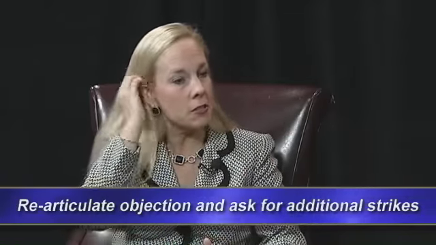So you mentioned that certain things you need to do. What are those things? How do you actually preserve error? Well, it's different for every error that you see. But for example, in the jury selection issue, if there's a juror that you don't want to sit on the jury for a particular reason, you object to that juror. You articulate your objection. If the judge denies your ability to get rid of that juror, then you need to articulate it again that you have a problem, ask for other strikes, anything you can do, to get that juror stricken.